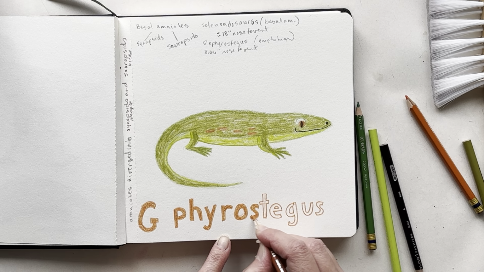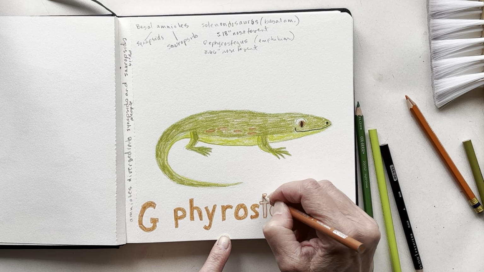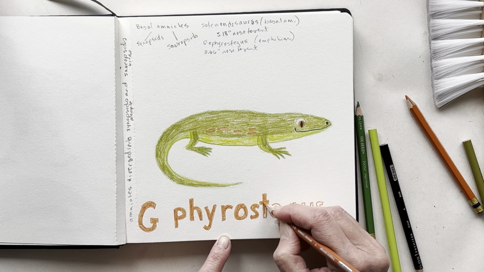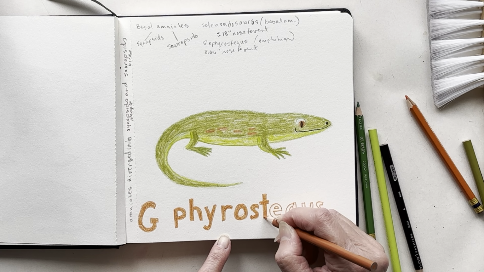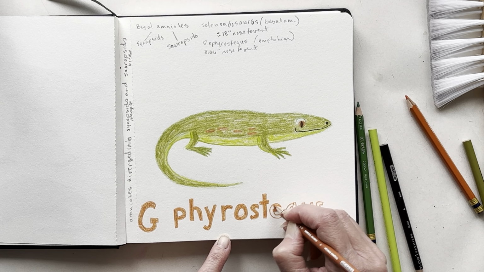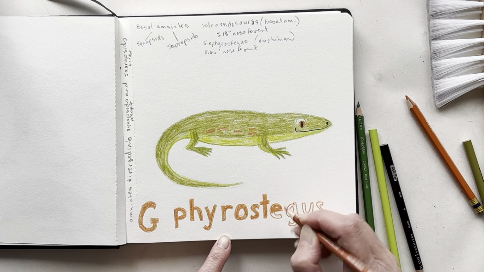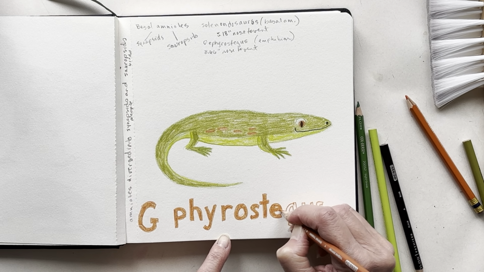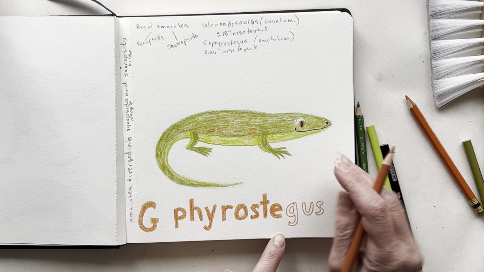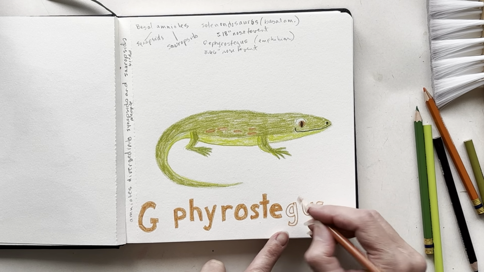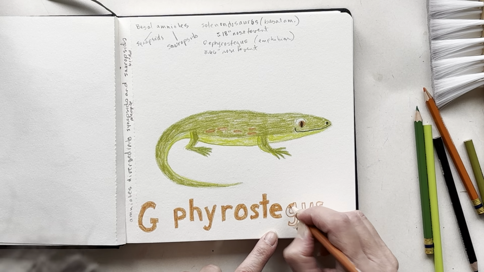Oops, kind of lost control there for a second. Just looking at the spacing there.